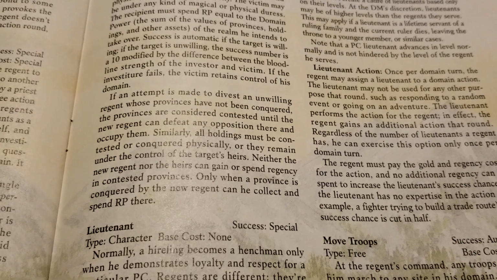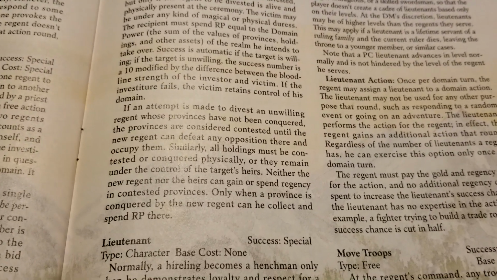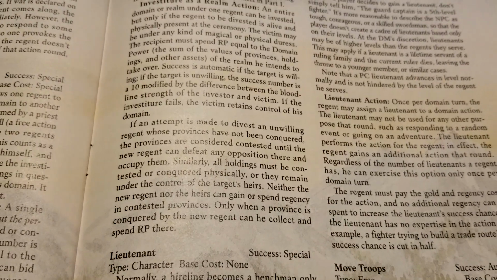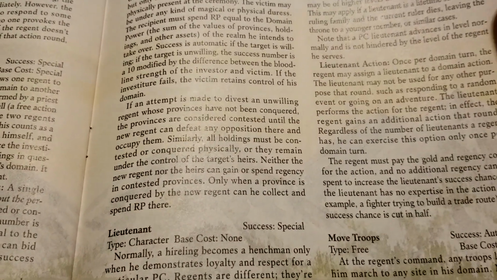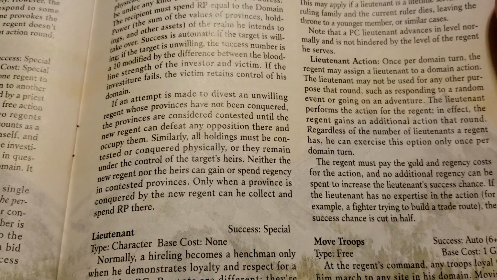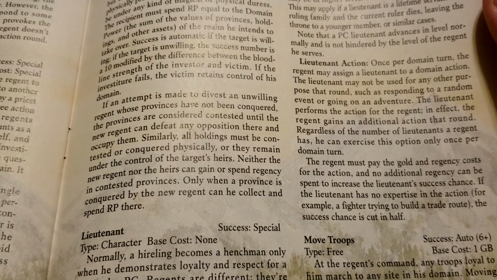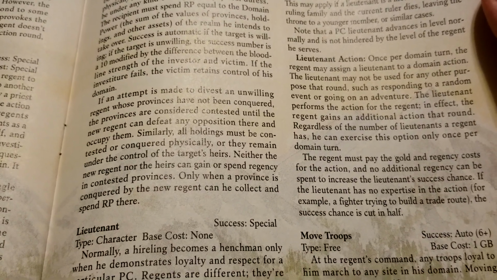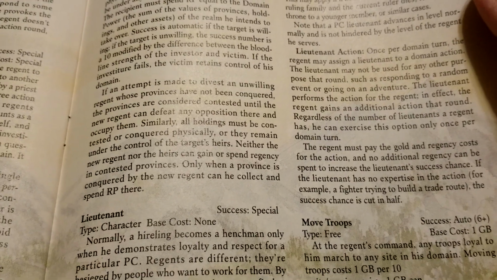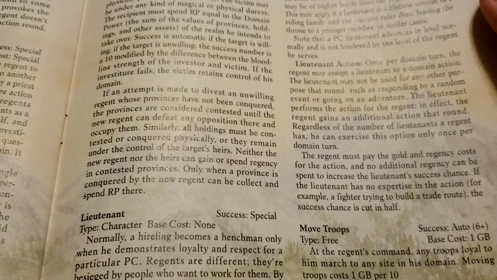Now, if an attempt is made to divest an unwilling regent whose provinces have not been conquered, then the provinces are considered contested until the new regent can defeat any opposition there and occupy them. Similarly, all holdings must be contested or conquered physically, or they remain under the control of the target's heirs. Neither the new regent nor the heirs can gain or spend regency in contested provinces. And finally, only when a province is conquered by the new regent can they collect and spend regency there.